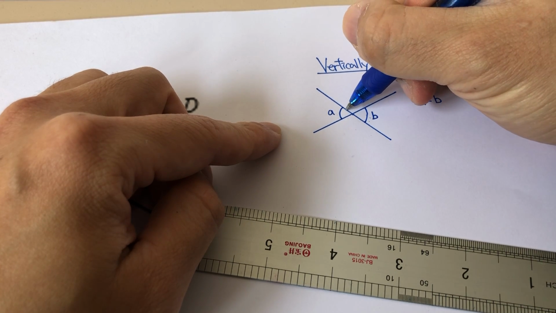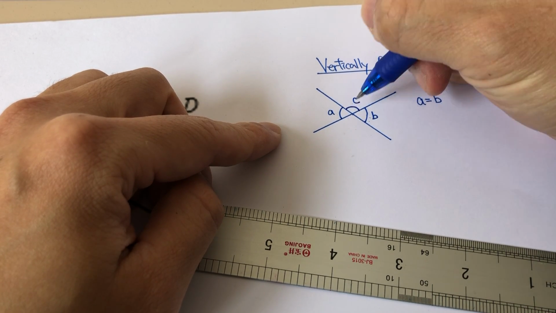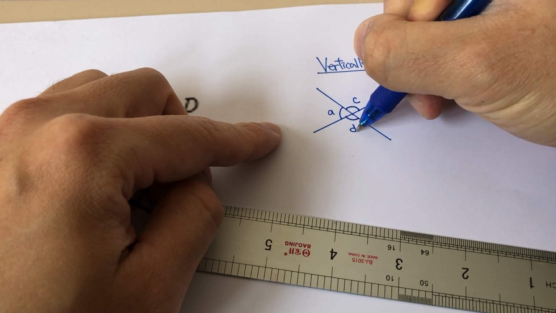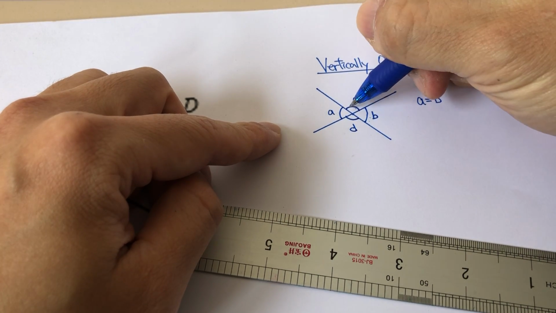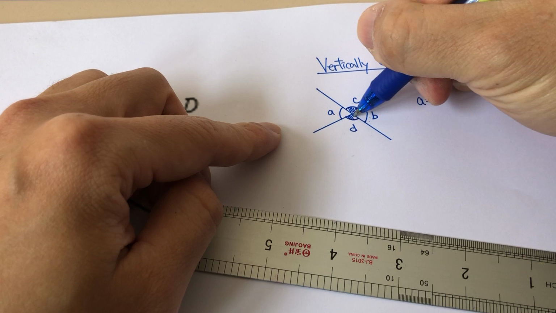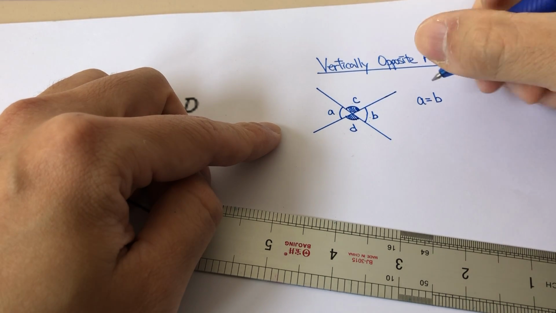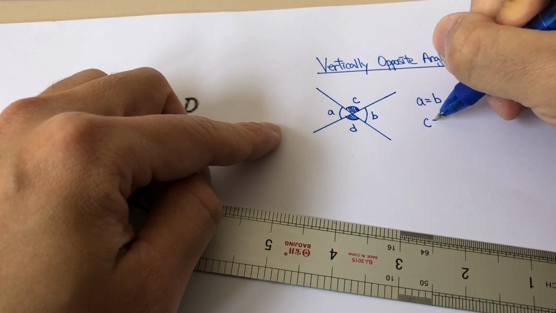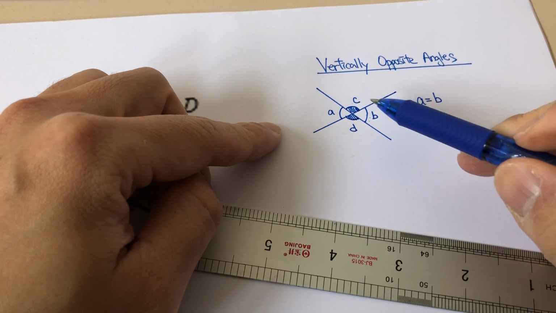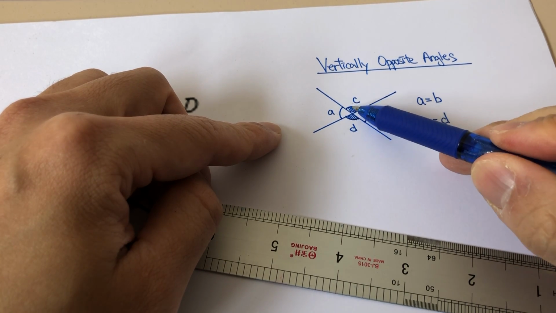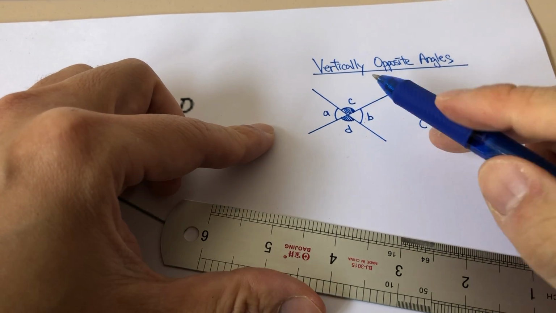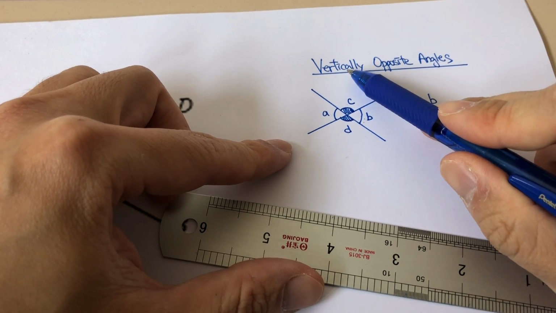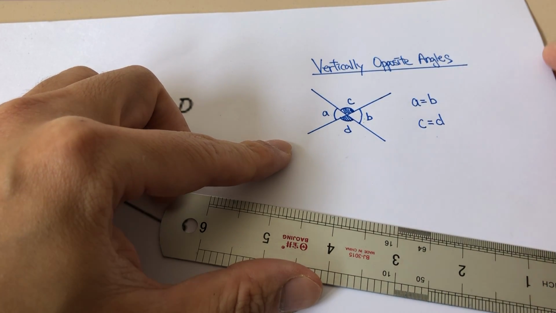Then what about this one? If you call this C and this one D, these two angles are also opposite each other, and therefore they are also the same. C and D are the same. Opposite angles are the same. We call them vertically opposite angles.